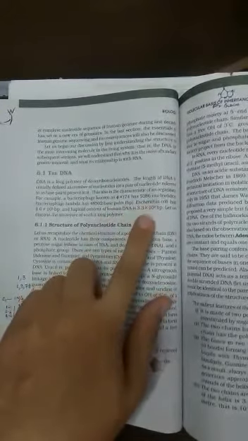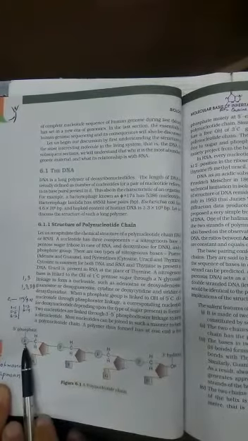So we have learned the various digits, the numerical values which are given here, and you are supposed to learn these digits from the NCERT itself. We have finished the structure of the polynucleotide chain, and we have learned how the first phosphate develops only a phosphoester bond, and all other phosphates develop phosphodiester bonds, because you can see here there are two bonds developed by each phosphate except the first one.